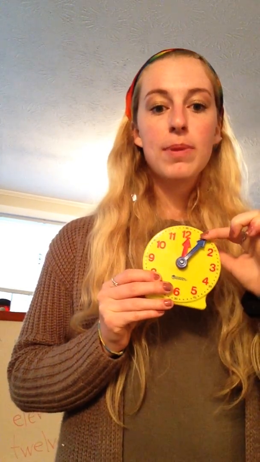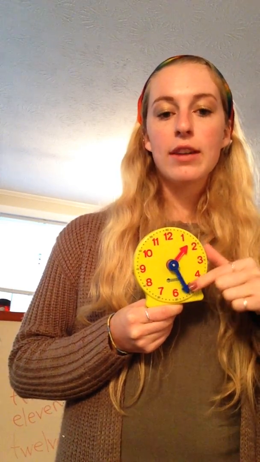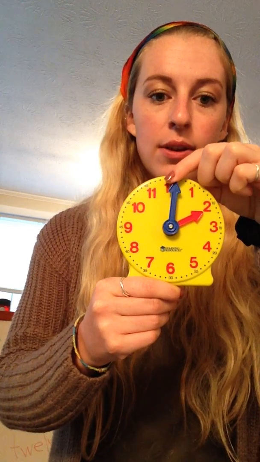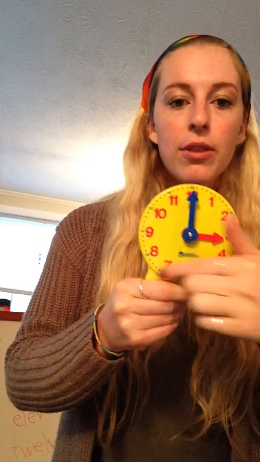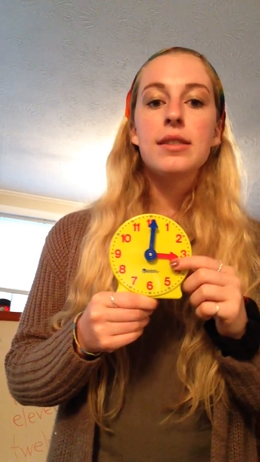Let me spin this, and I want you to see how fast each of them move. So look how fast the minute hand goes. It goes around pretty fast with me pushing it, doesn't it? But look at the hour hand. It moves, but just a lot slower. Let's watch when it moves. Let's watch the minute hand. I'm going to go, and it goes all the way around the clock in the time that this hour hand only moves one number, doesn't it? That's because 1 hour has 60 minutes in it.